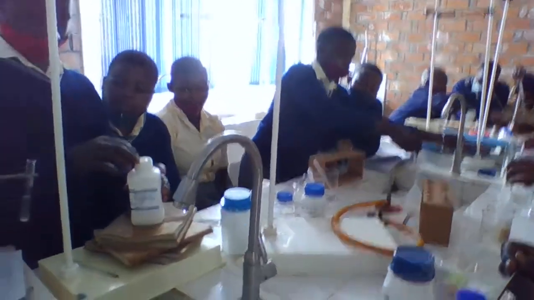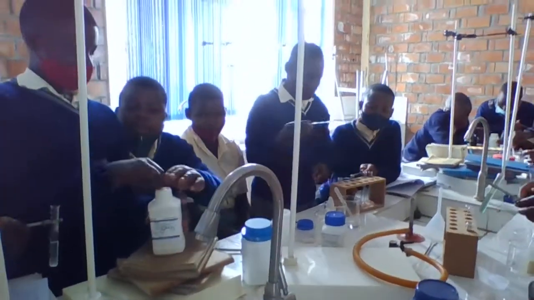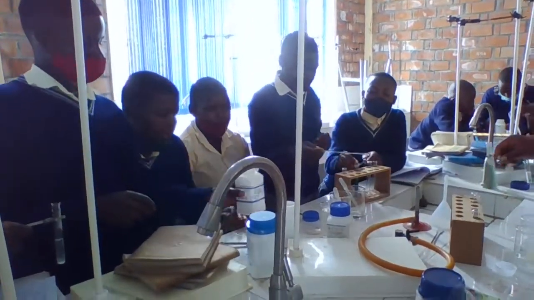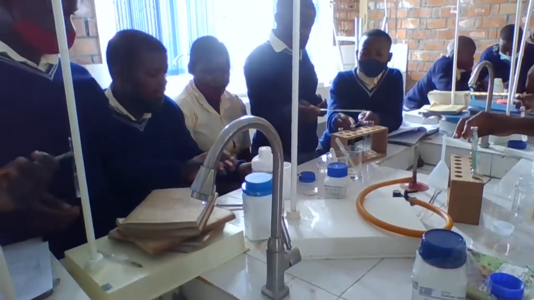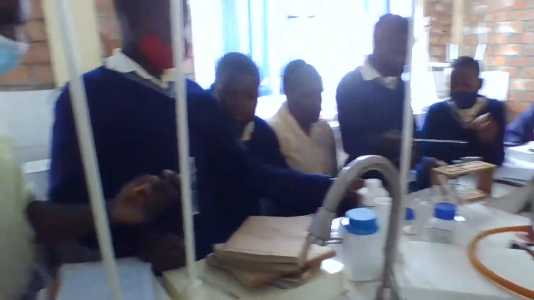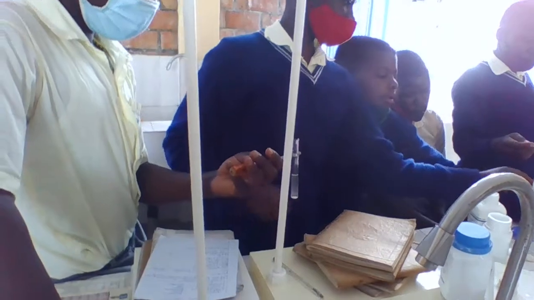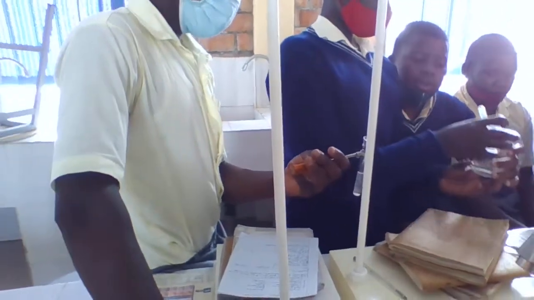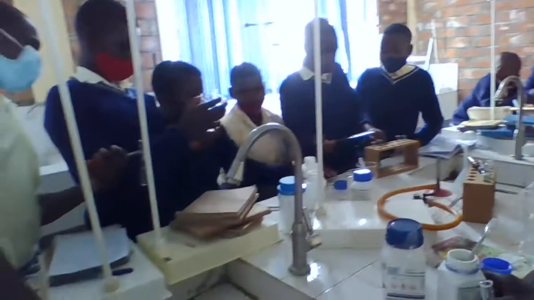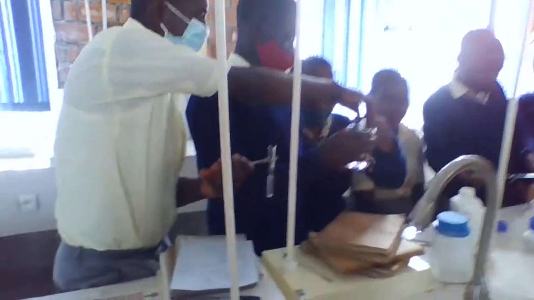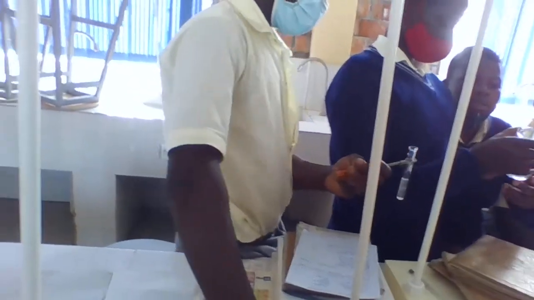Have you used this reagent? The second reagent has been used. This was used. Okay, not yet. You are now waiting for. You close. You close the where is the stopper?